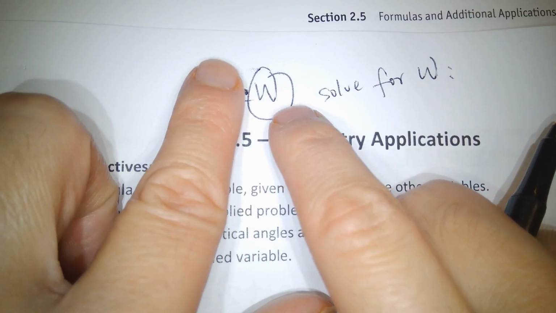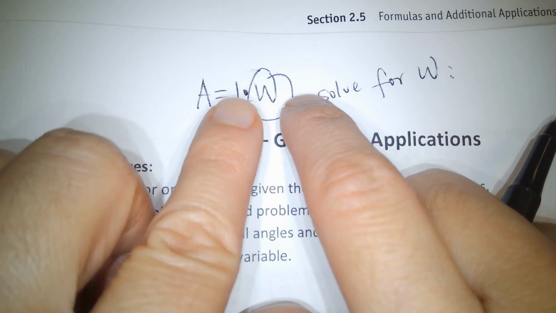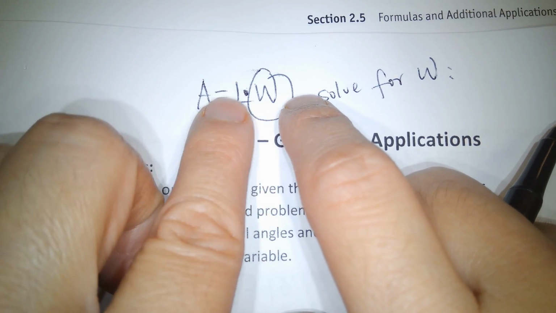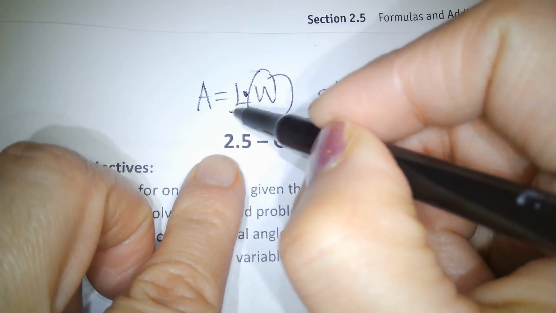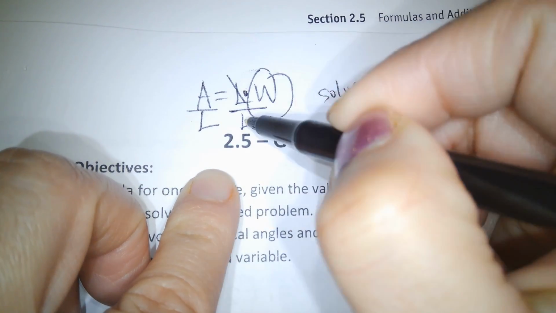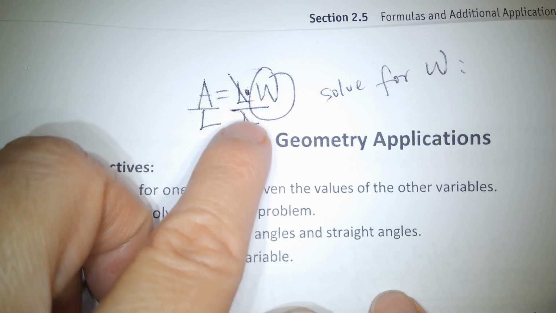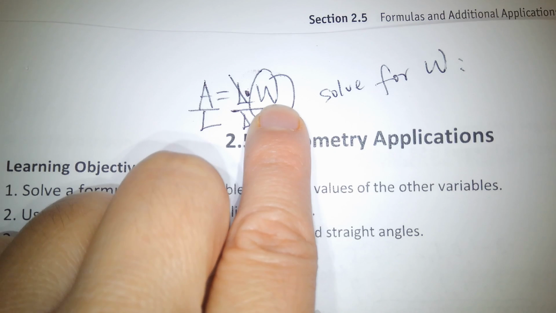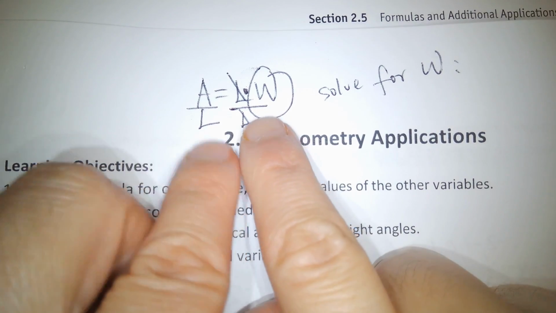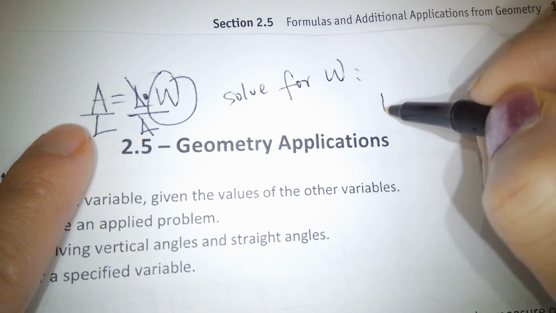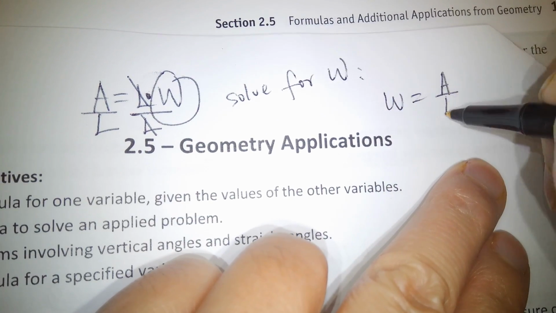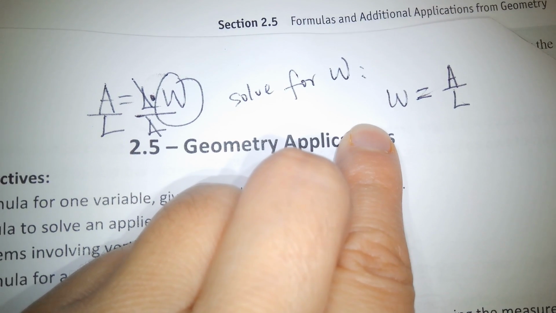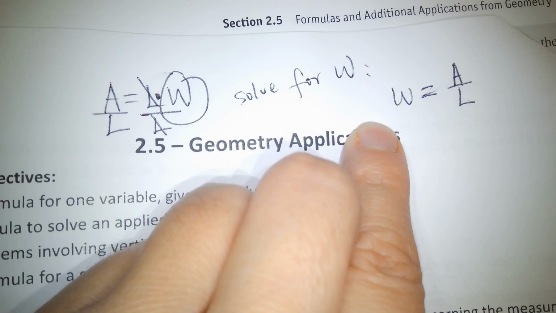So how do we isolate W on one side of the equation? We want this L to disappear. The relationship between L and W is multiplication, so how can we get rid of L? If we divide both sides by L, then we have W alone. So W equals A divided by L. This is how we solved for W. Solving for something means isolating it.